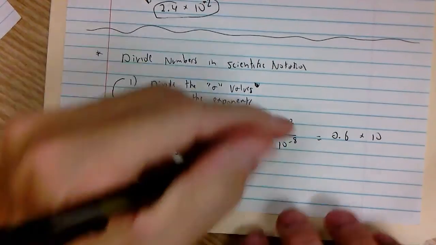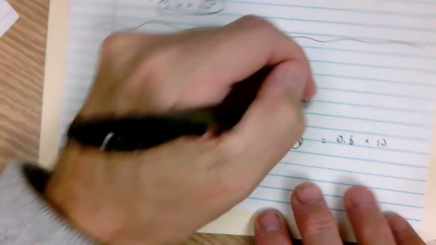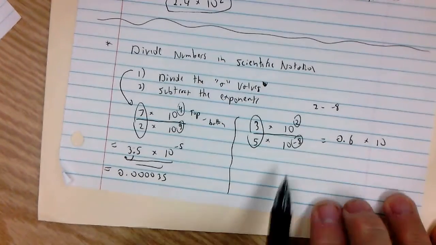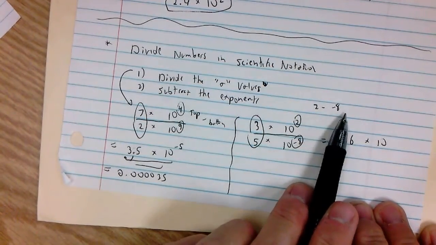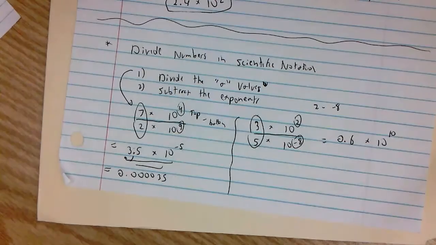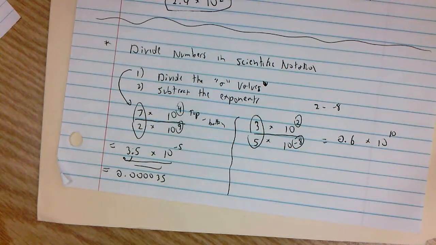And I'm going to subtract the exponents, right? 2 minus -8. And 2 minus -8 is actually 2 plus 8, that's 10. So my answer is 0.6 times 10 to the 10th.